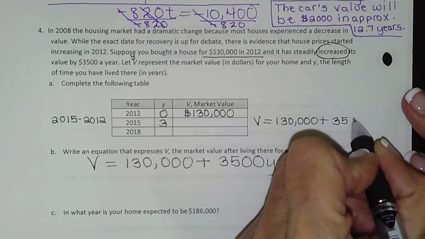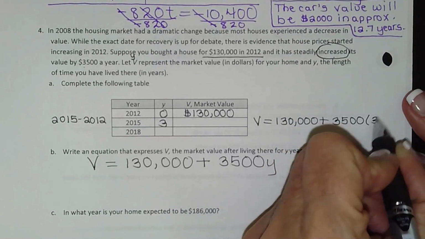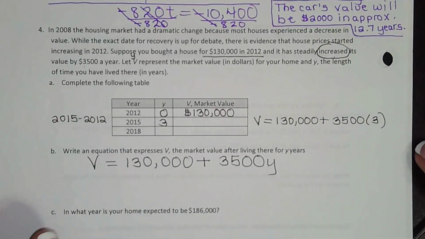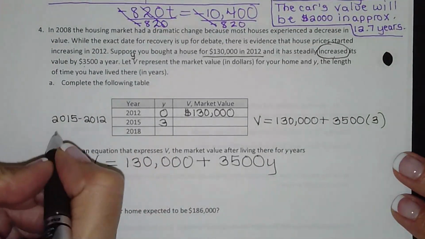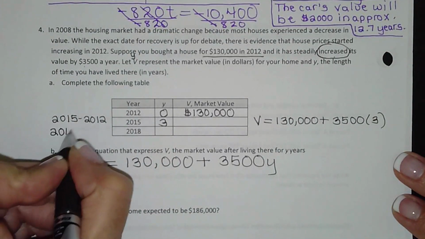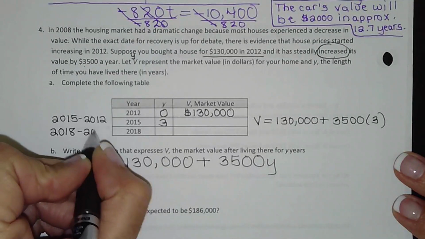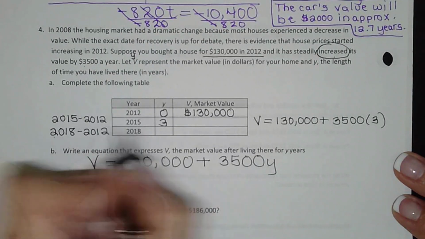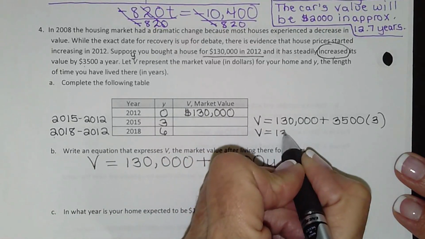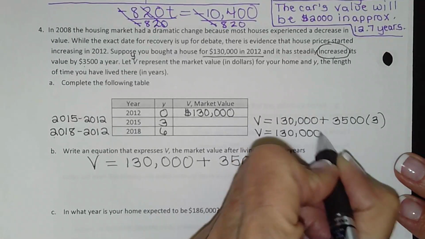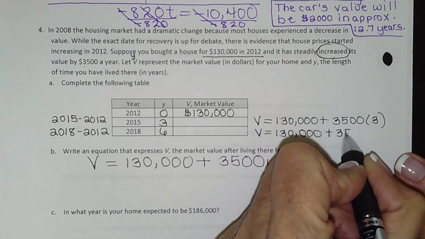Since both of these are going to use a calculator, let's write them both out and then we'll do them at the same time. For 2018, to find out what year it is, you take the year minus year 0, and that would be 6. So to find this value, it would be 130,000 plus 3,500 times 6.